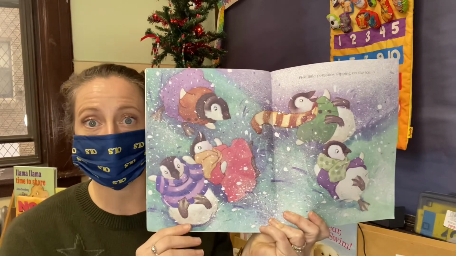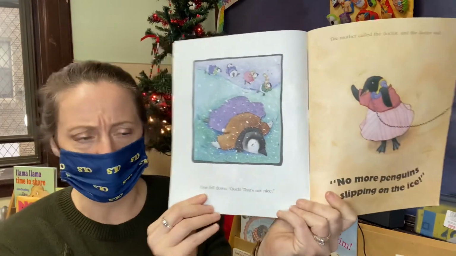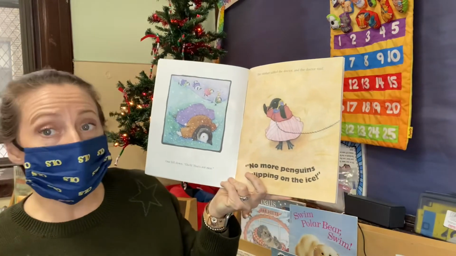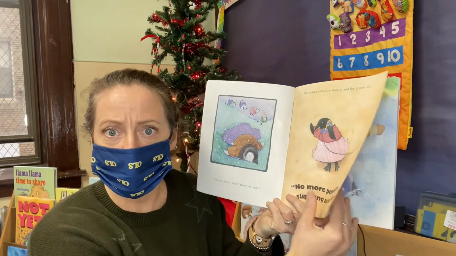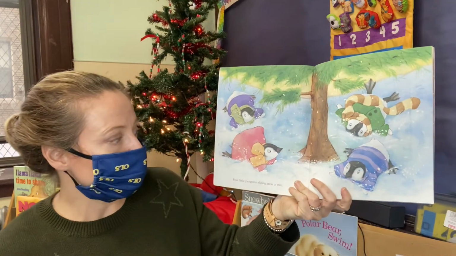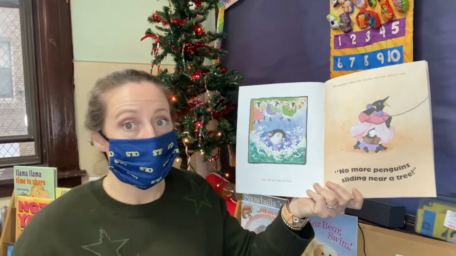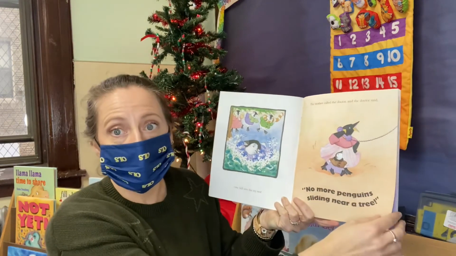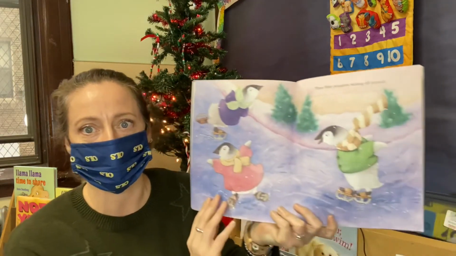Five little penguins slipping on the ice. One fell down. Ouch! That's not nice. The mama called the doctor, and the doctor said, "No more penguins slipping on the ice." 4 little penguins sliding near a tree. One fell into the icy sea. The mother called the doctor, and the doctor said, "No more penguins sliding near a tree."